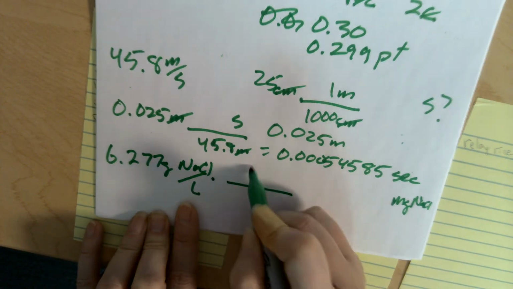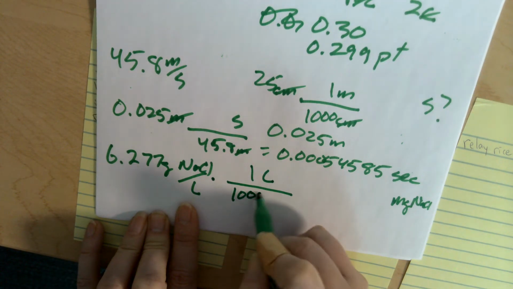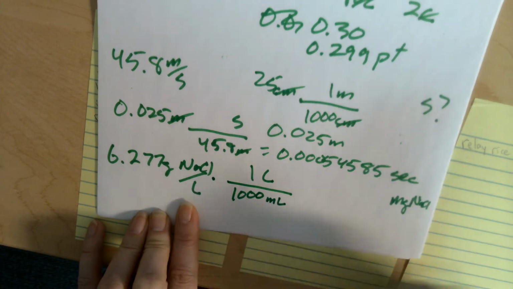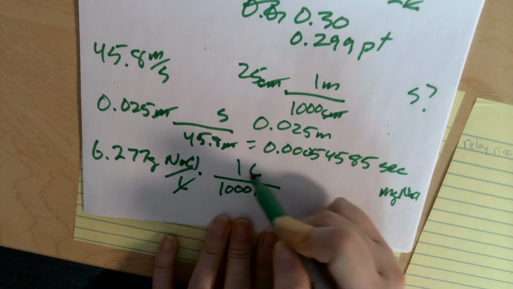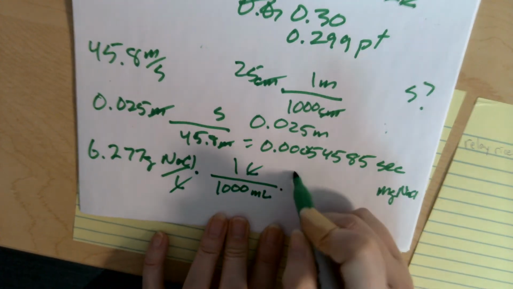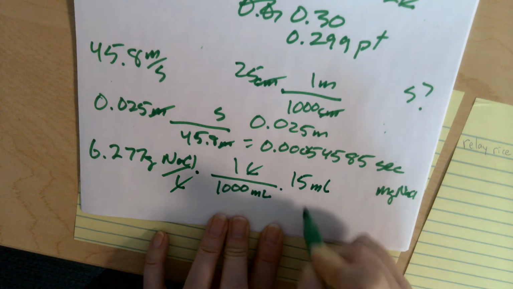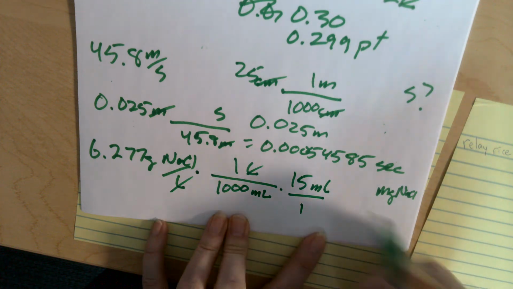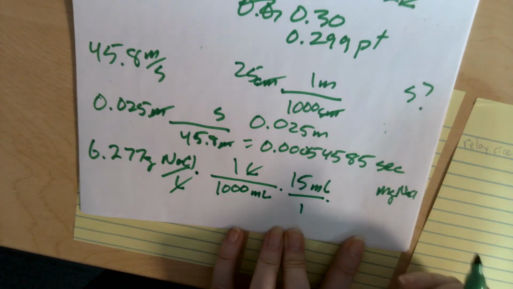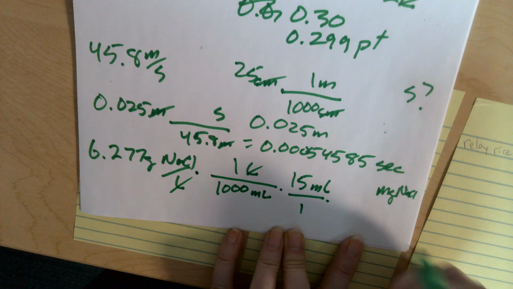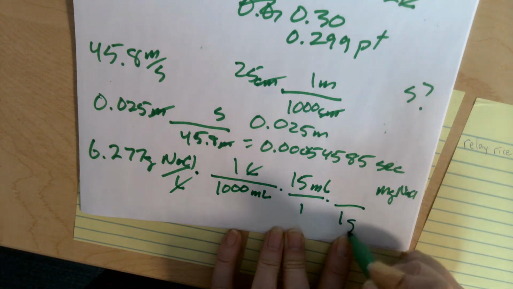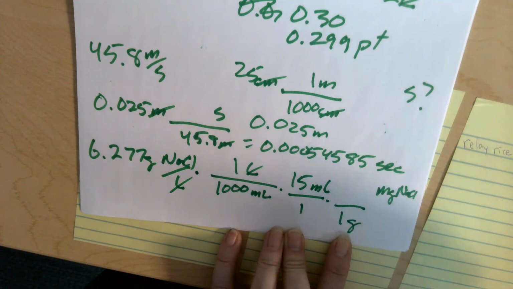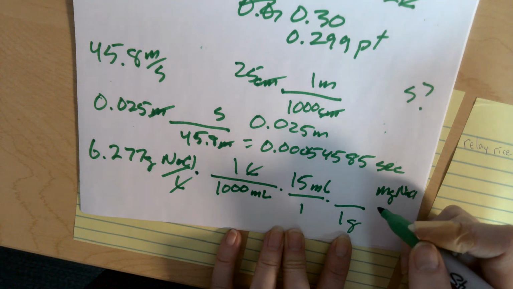So we have in 1 liter, 1,000 milliliters. So the liters have canceled. We're dealing with a 15 milliliter sample, so you can just put that over 1. And milliliters and grams are the same. So you could spend one time going from milliliters to grams.